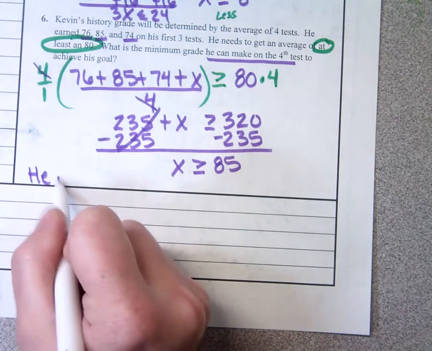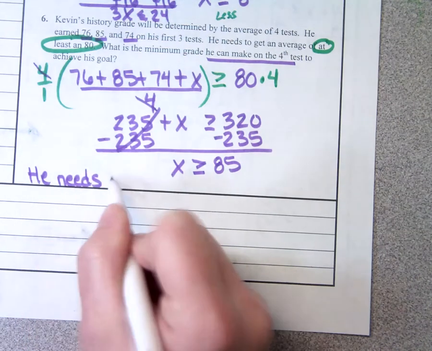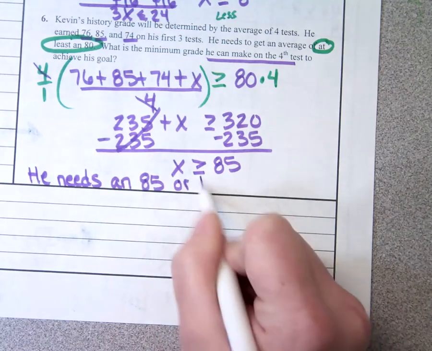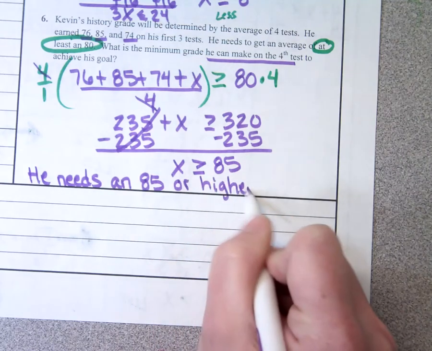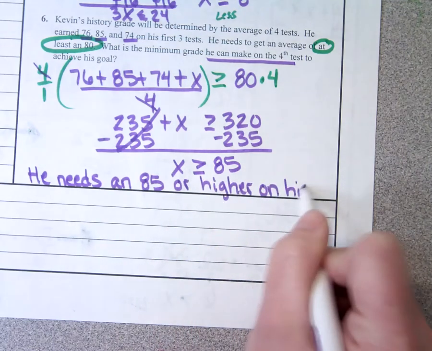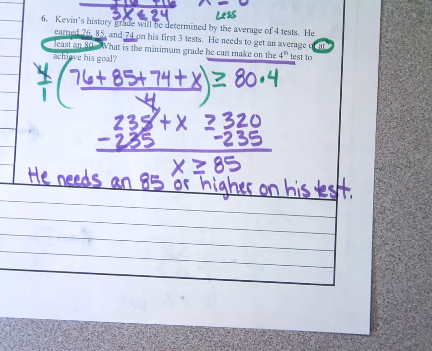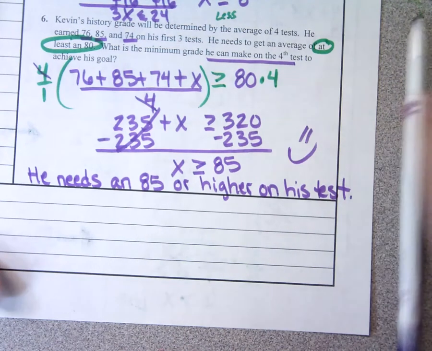So he needs an 85 or higher on his test in order to get the 80% average. And that's all there is. Smiley face!